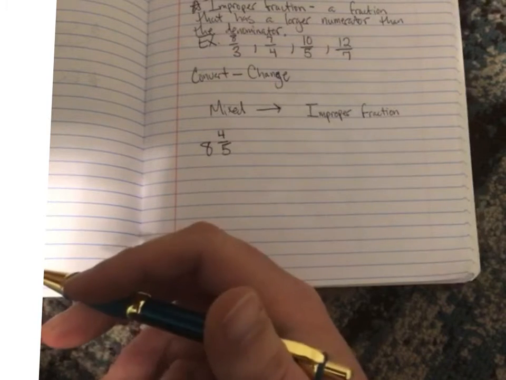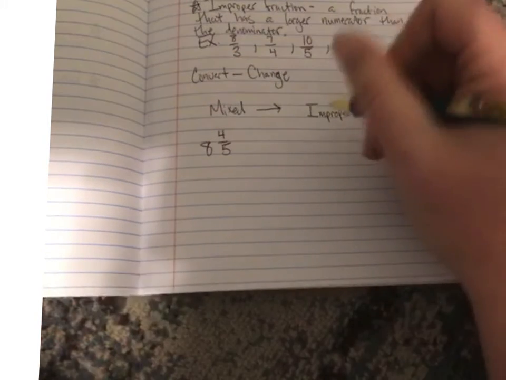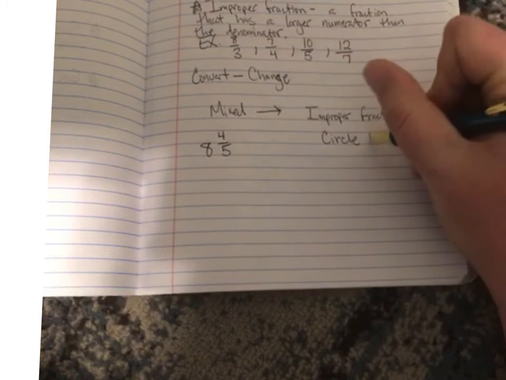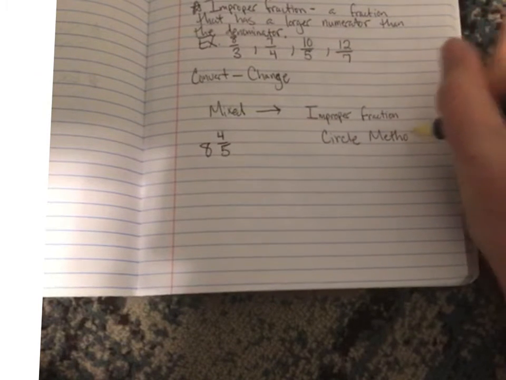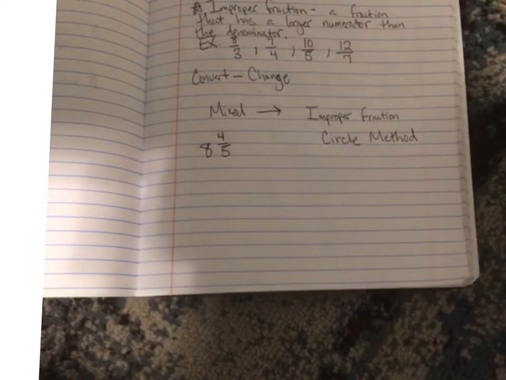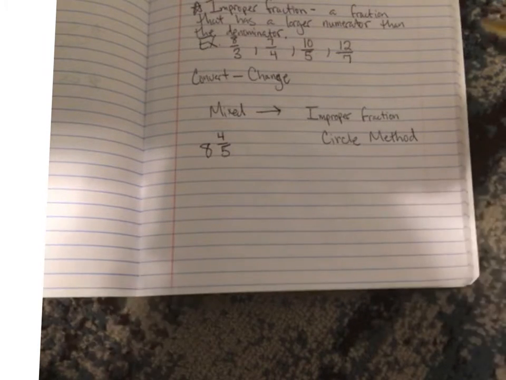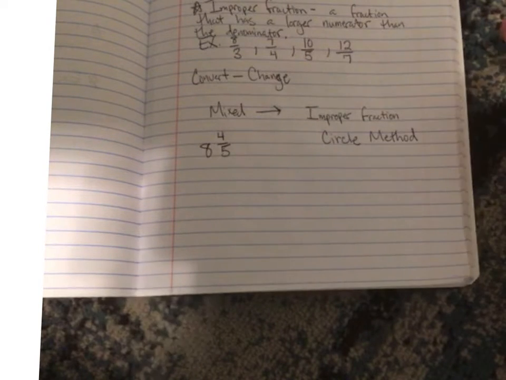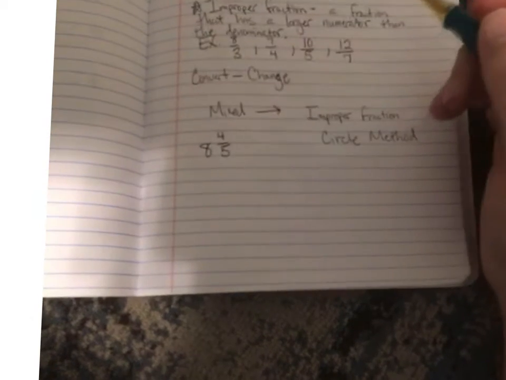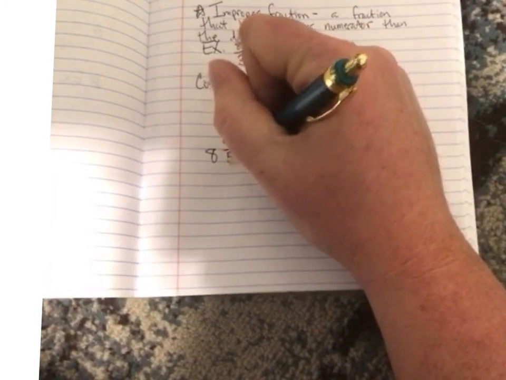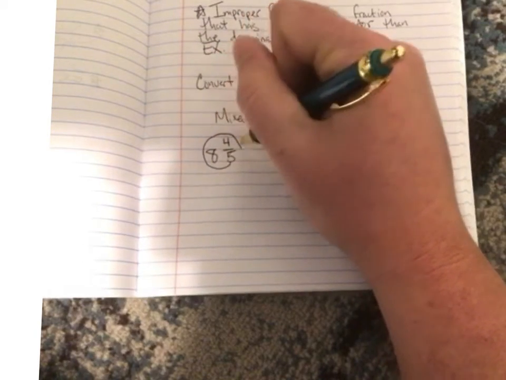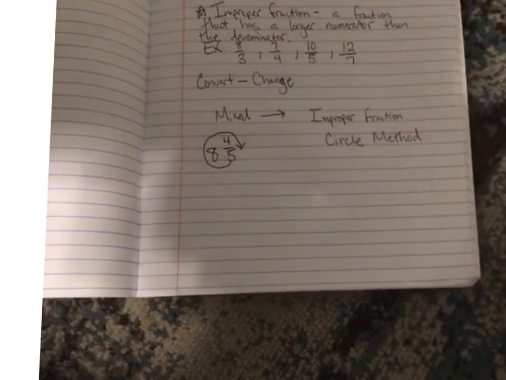The way I teach it is I do something that's called the circle method. So I'm going to come off to the side and write the word circle method. And I think when you see this in action, you'll be like, okay, that's what he means by circle method. So the circle method is really simple. You're going to start with the denominator and go in this circular motion, wrapping all the way around this problem.